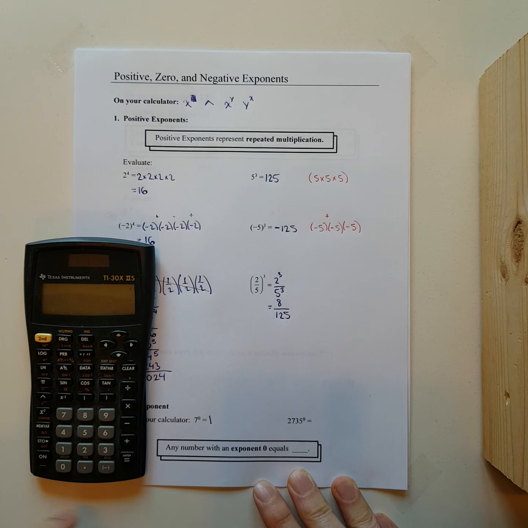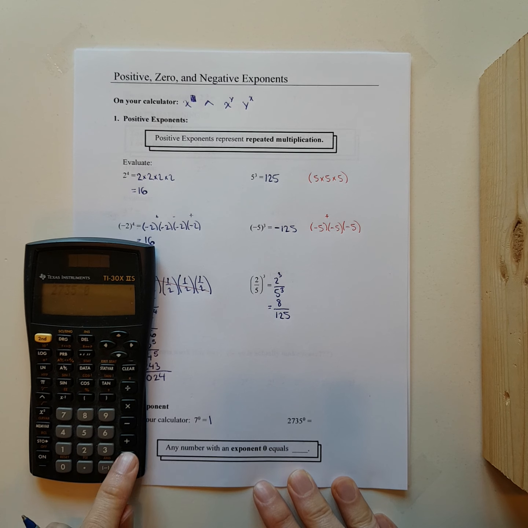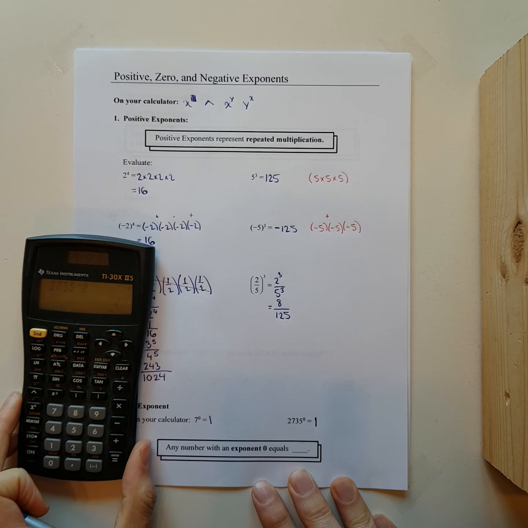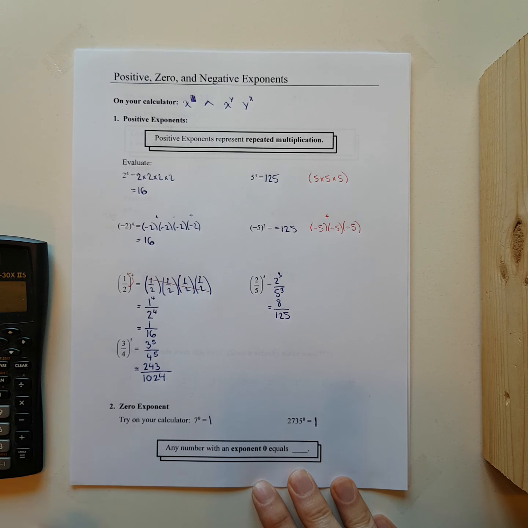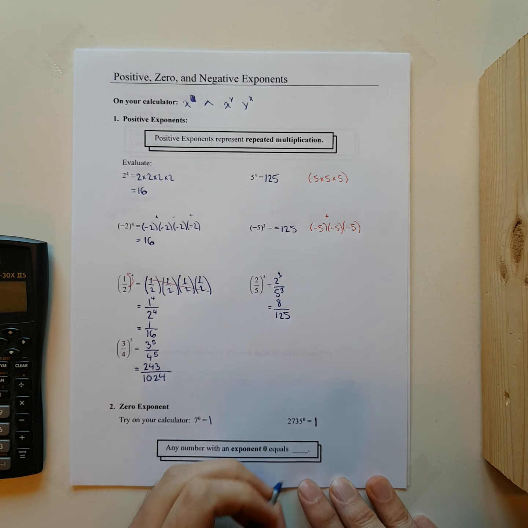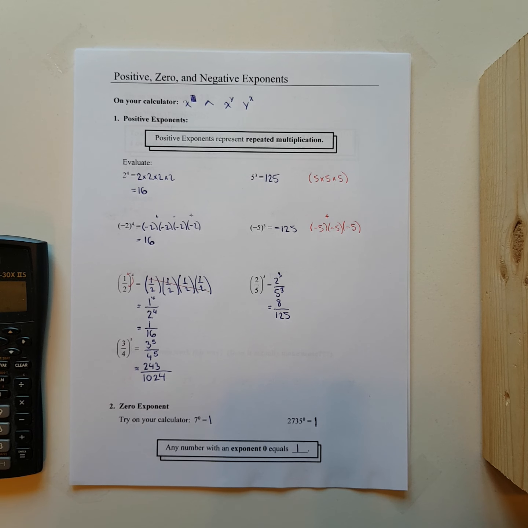If I make the base bigger, 2,735, and I use that exponent 0 again, what we will find is that this one is also 1. And what you could do is with your calculator, you could try a number of different examples, and what you would find is it doesn't matter what that base number is, any number with an exponent of 0 will always give us the same answer. It will always be 1. At the end of the note, I will try to give you an explanation why that happens.